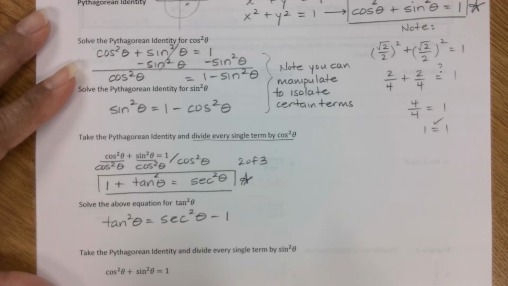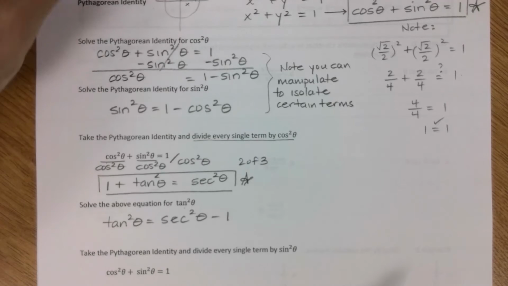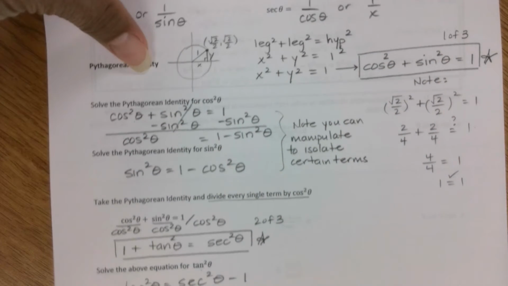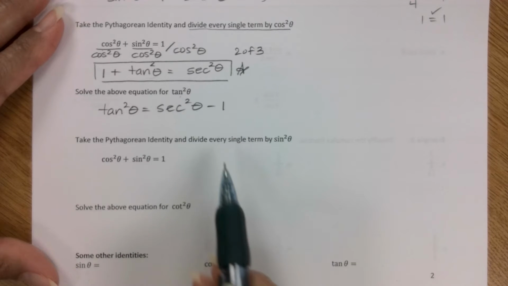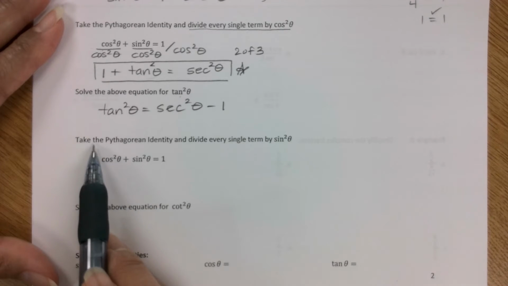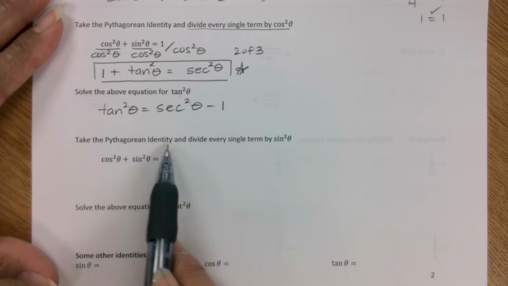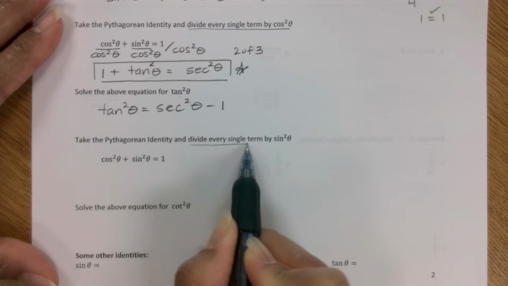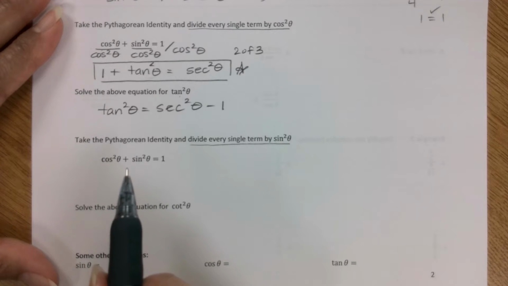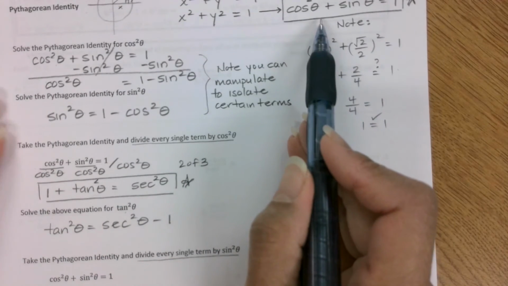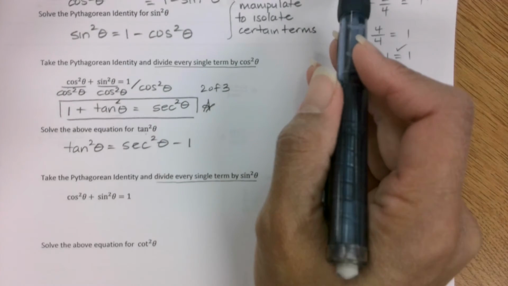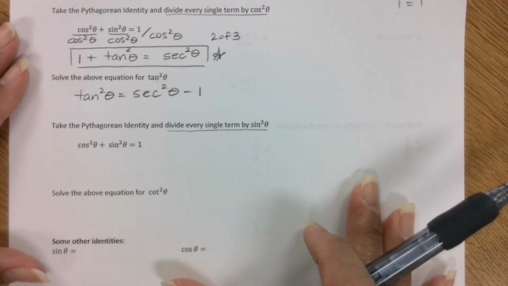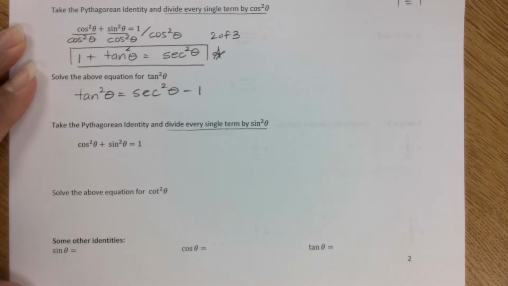Okay, so I want you to pause the video and proceed to do the next one to find the third Pythagorean identity. This time, I want you to divide every single term by sine squared theta. So take this Pythagorean identity up here, and this time divide by sine squared theta. So pause your video now, and then come back.